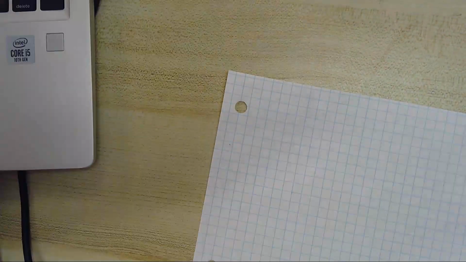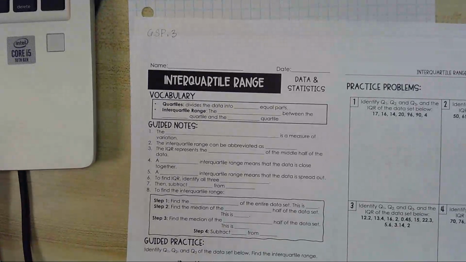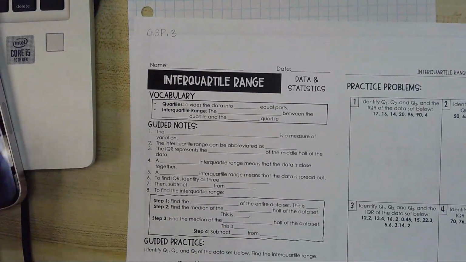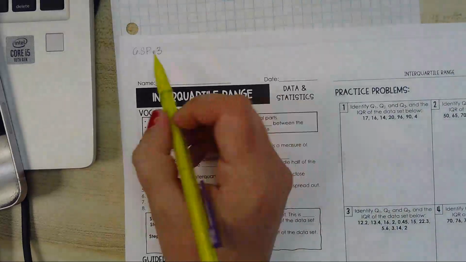Turn your paper over. What does SP stand for?